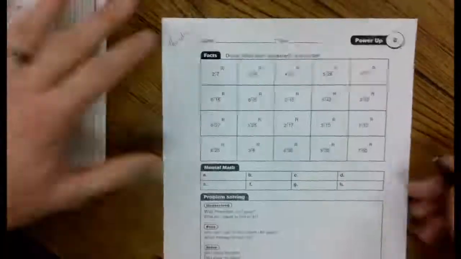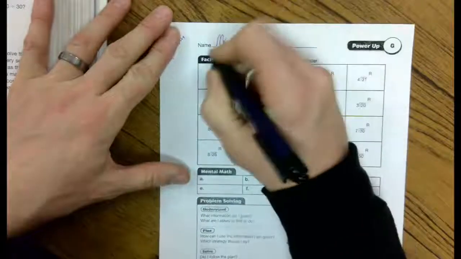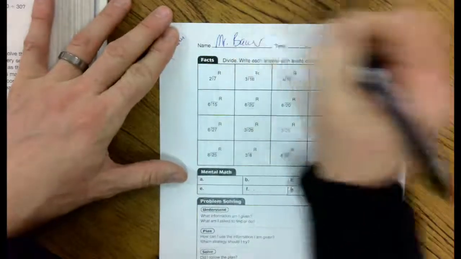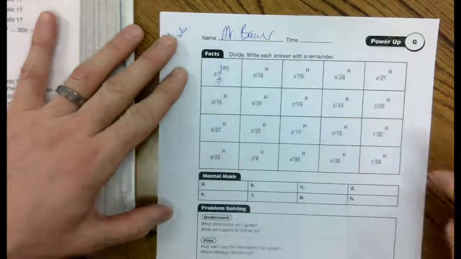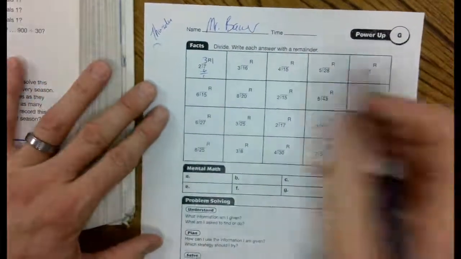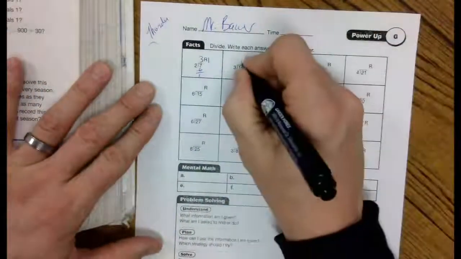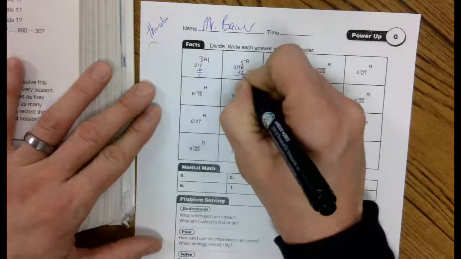This is a remainder assignment. Start with your name at the top. 7 divided by 2 is 3. 3 times 2 is 6. Subtract, remainder 1. How many times is 3 going into 16? 5 times. 5 times 3 is 15.